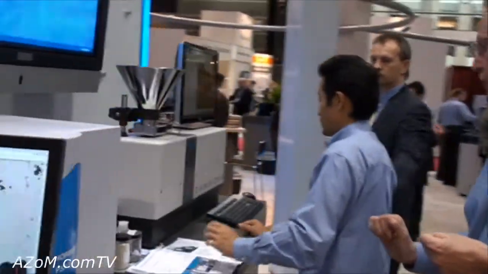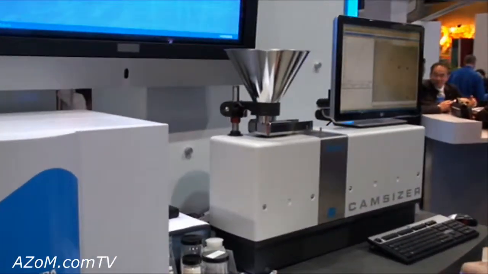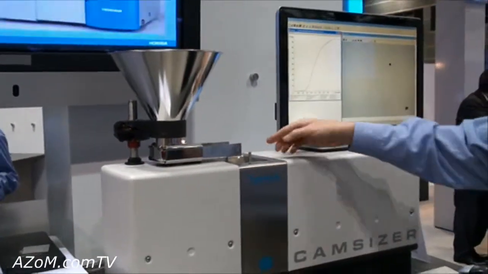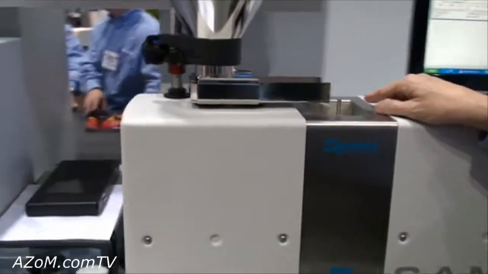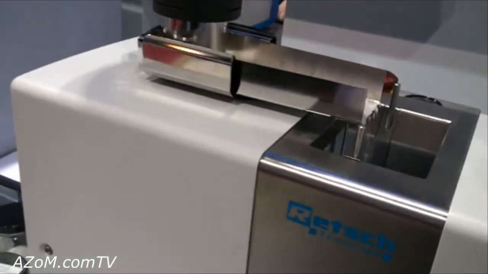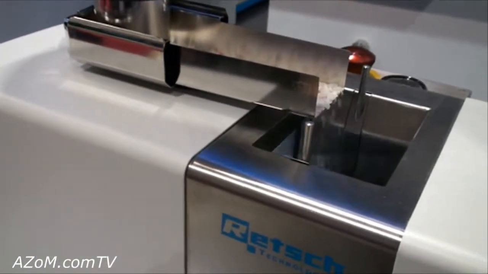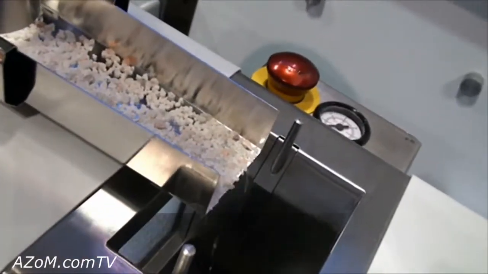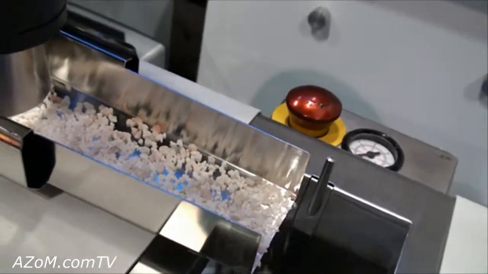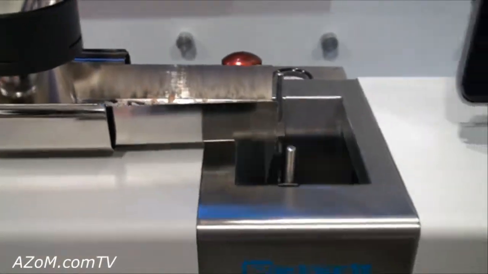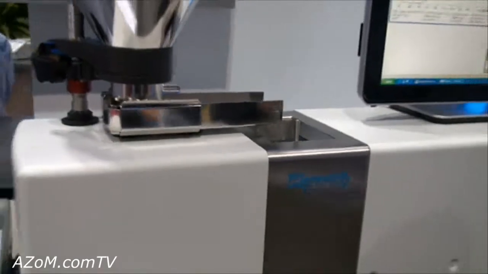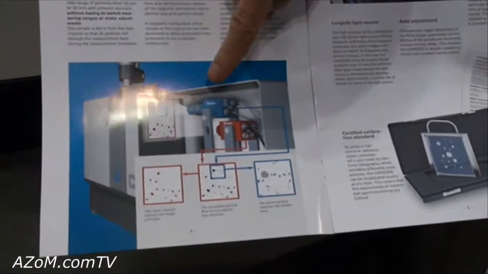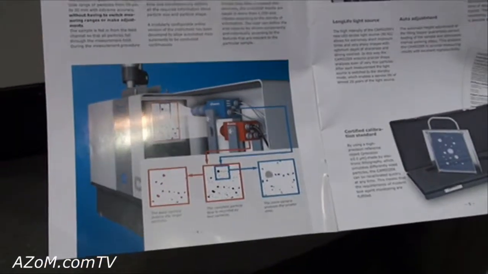So if I could step over here now, please. So the cam sizer is a dynamic image analysis system. You can probably catch, are these pellets falling off? Fertilizer pellets. These are fertilizer pellets, larger granular samples, which are falling down in front of two cameras, a zoom camera and a basic camera, so that we can analyze the images across a broad dynamic range, again, of 30 microns up to 30 millimeters.